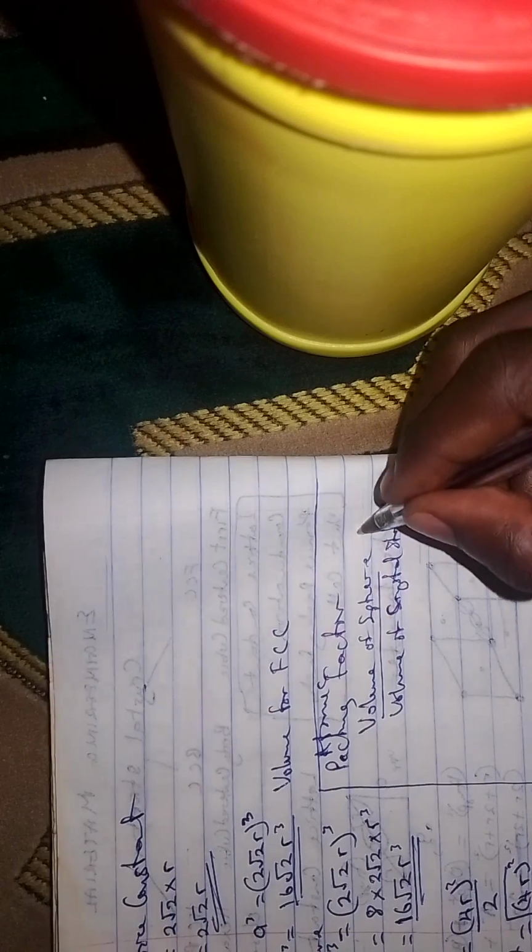Depending on the type of crystal structure we are talking about, you have to multiply by the number of atoms in the unit cell. You calculate the APF. This one now is for the FCC because it's only FCC we are doing now. After we're done with the FCC, then we go through to the BCC. That will be in our next video.